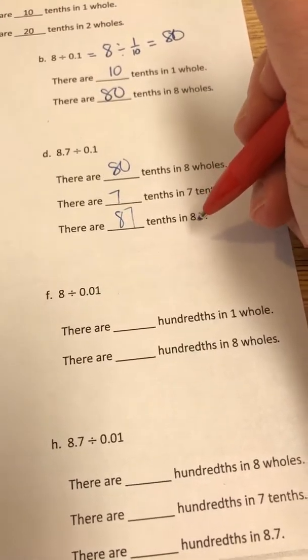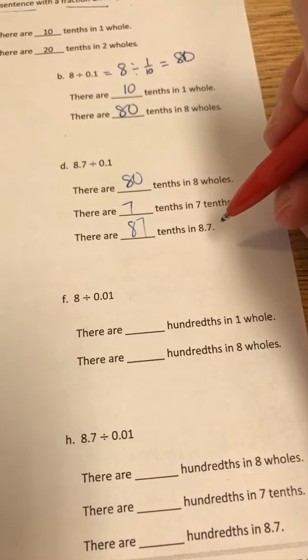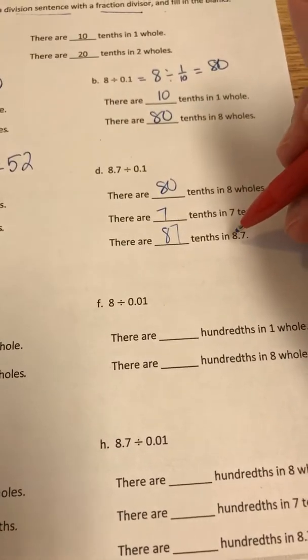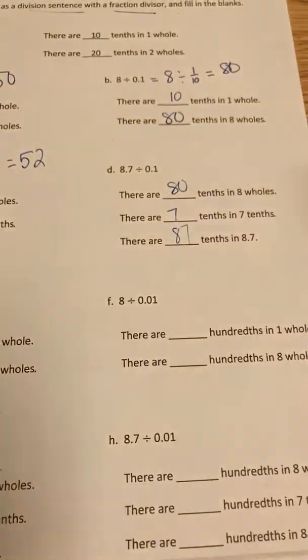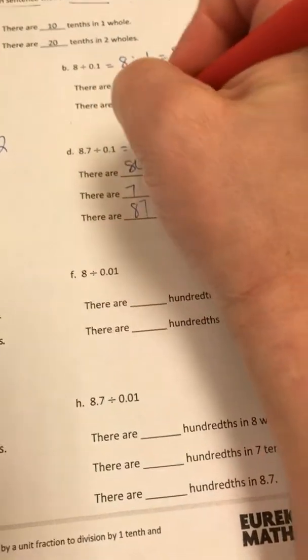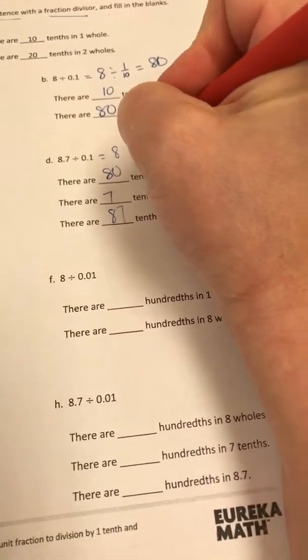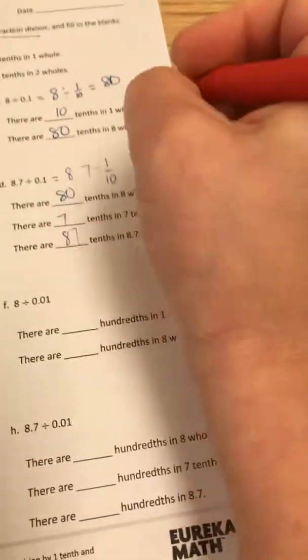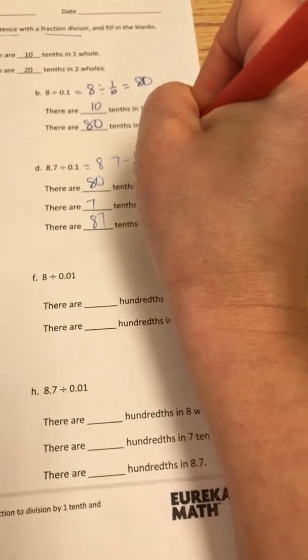Which, if you think back to a lot of the fluency activities that we've been doing this year where we've been renaming things, I would say, how many tenths is this? And you all would tell me 87. So this is just really synthesizing a lot of things that we already know how to do and putting them into one problem. 87.